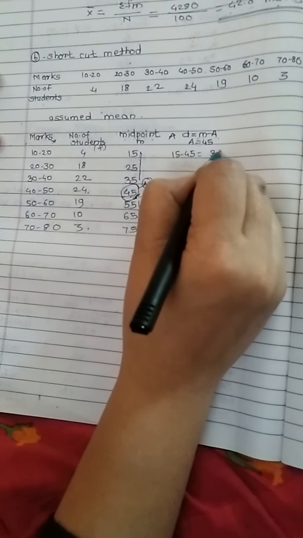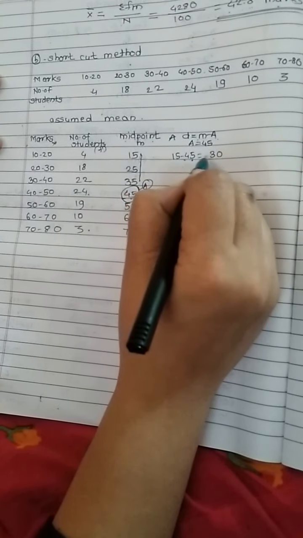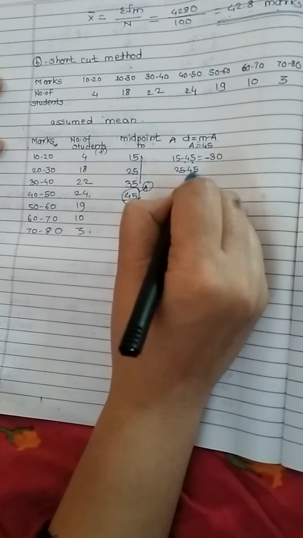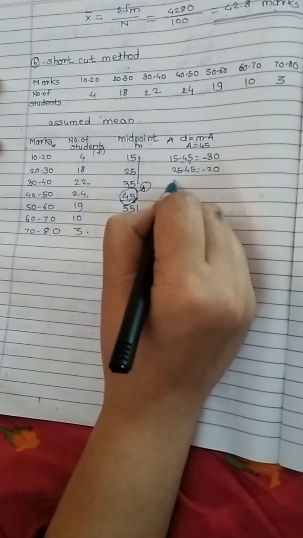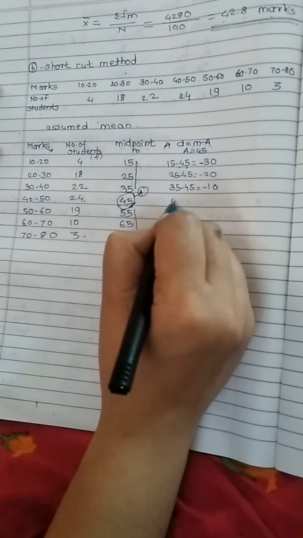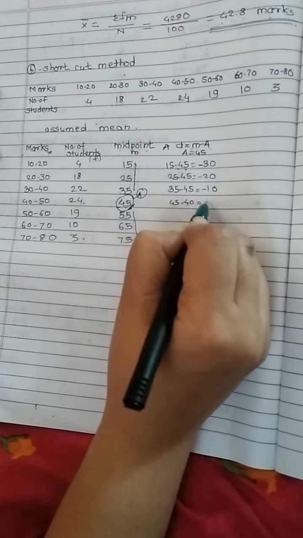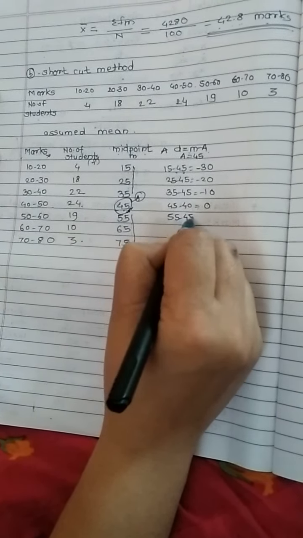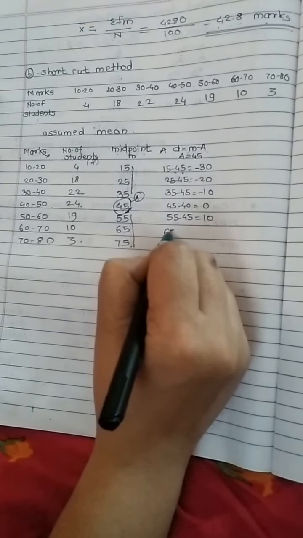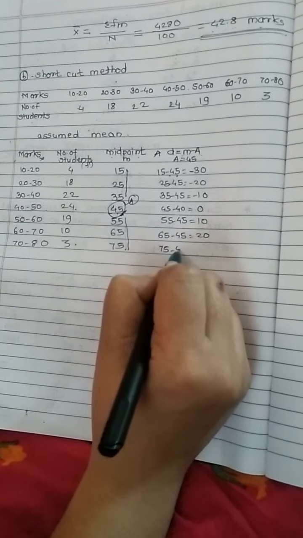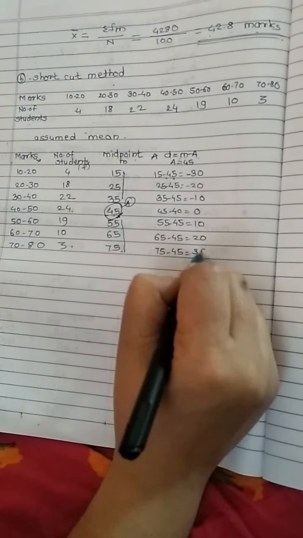The answer is 30, but 45 is the greater number, so minus 30. Then 25 minus 45, that is minus 20. Then 35 minus 45, that is minus 10. 45 minus 45 equals 0. Then 55 minus 45 is equal to 10. 65 minus 45 is equal to 20. And 75 minus 45 is equal to 30.